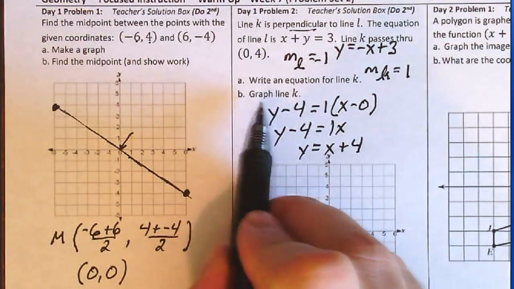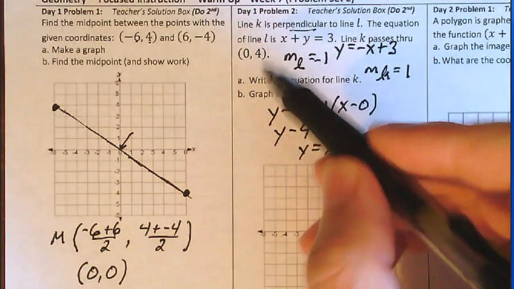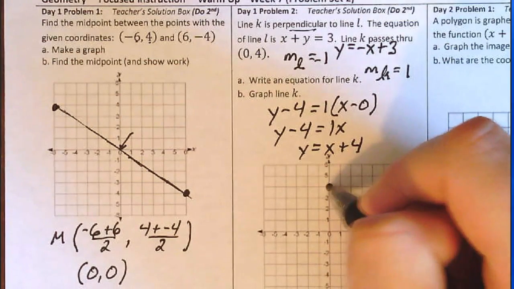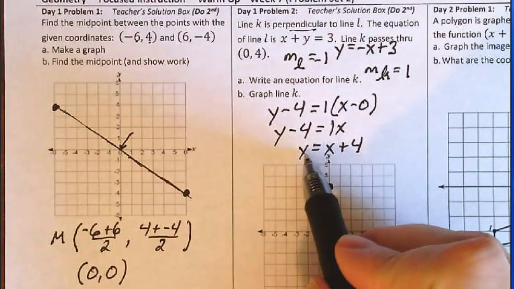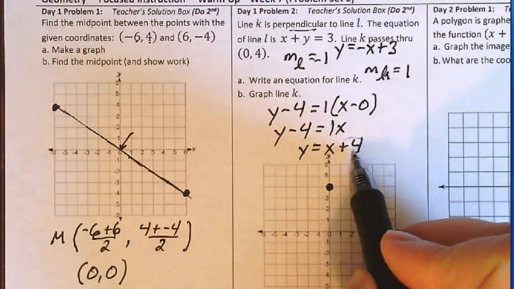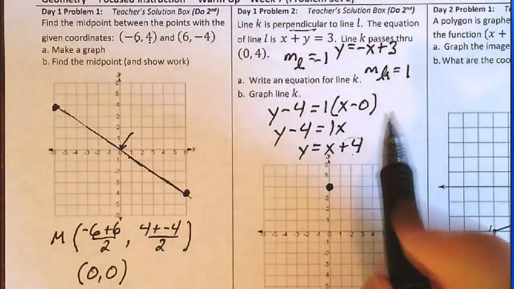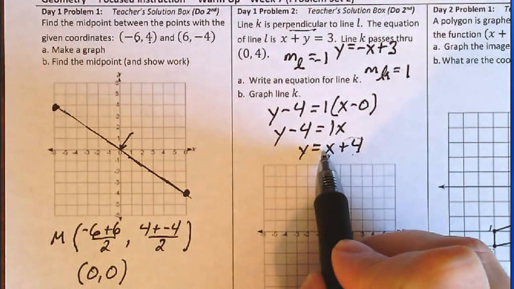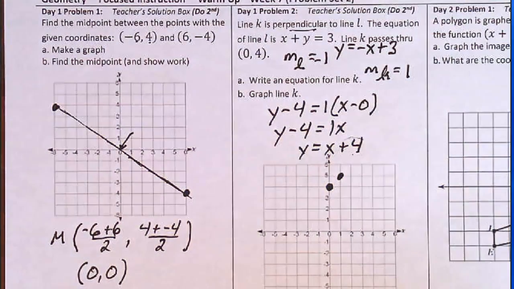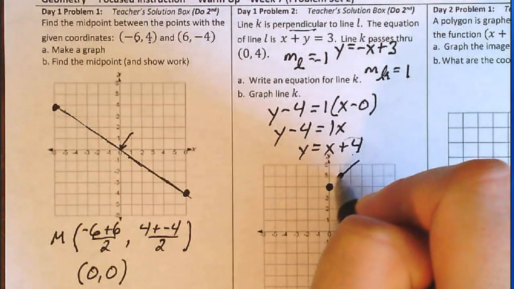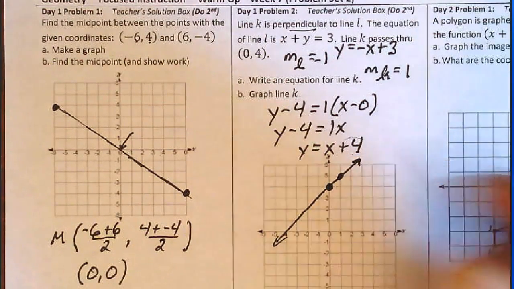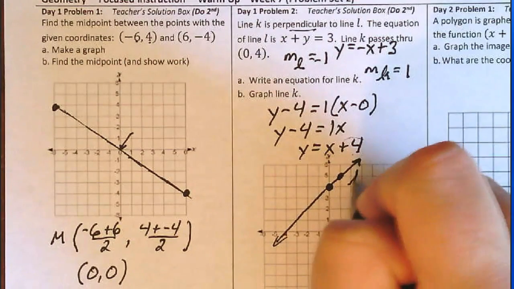Okay, now question B, graph line K. We're told that line K goes through the point (0, 4), which is located right here. That's the y-intercept. And in fact, in our slope-intercept form, that +4 as the y-intercept appears as well. And we notice the slope of line K is +1. So up 1, right 1 is the pattern of dots. And we can then sketch that in. There is line K.